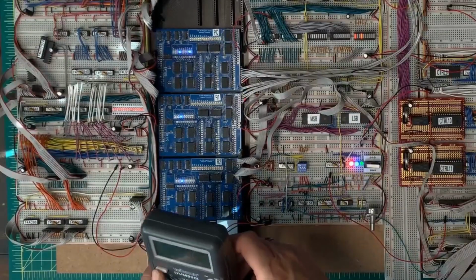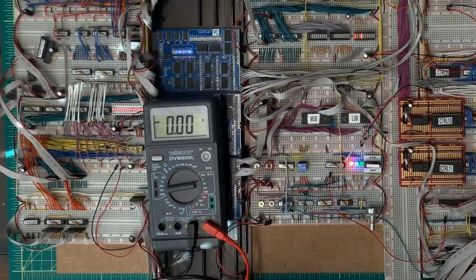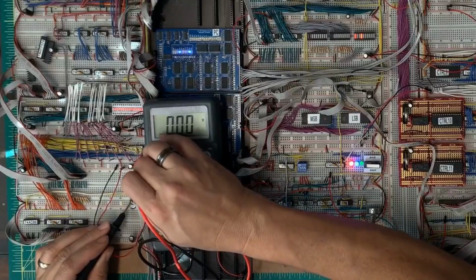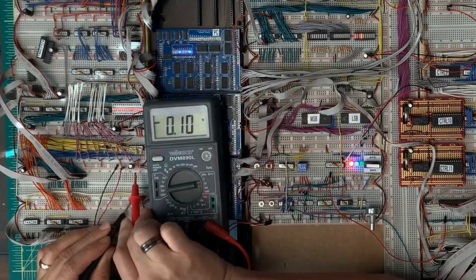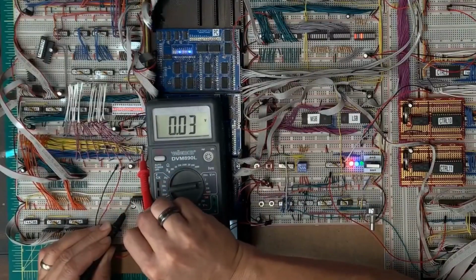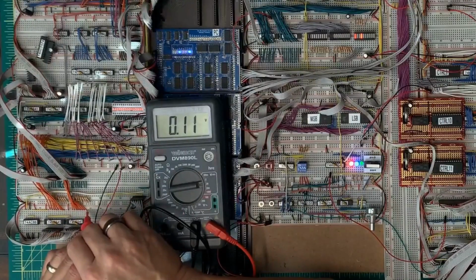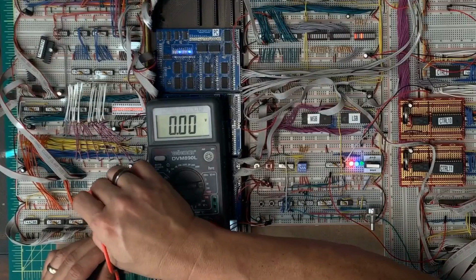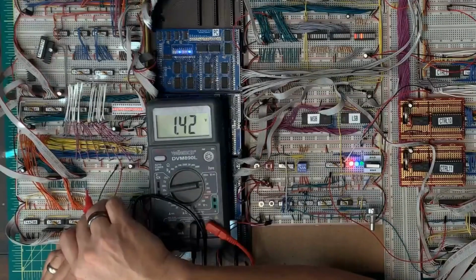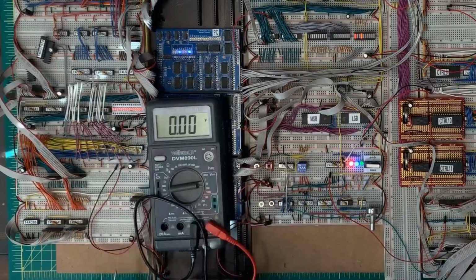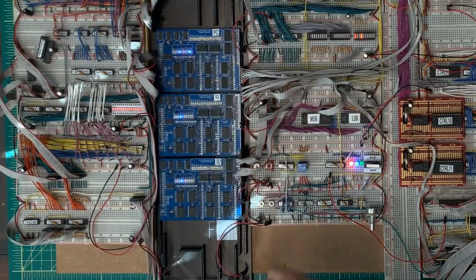And yes, I am still in reset. The key here is a voltage measurement. Yeah, I'm down at 0.6 of a volt here. Actually, I can measure probably right here. Yeah, 0.11 volt. That's certainly better than here where I'm measuring 1.42 volts. Okay, so my theory still holds.